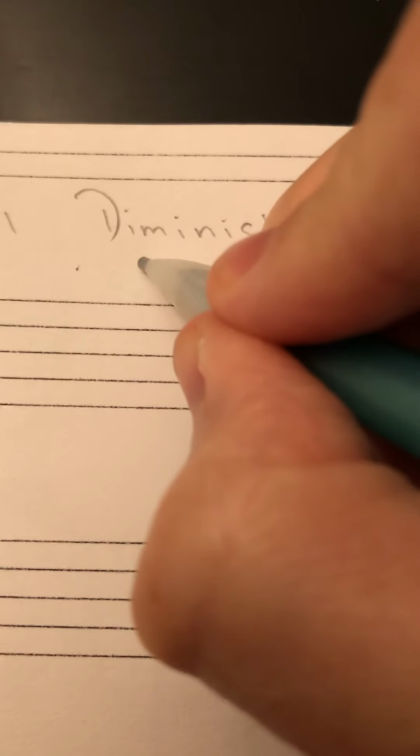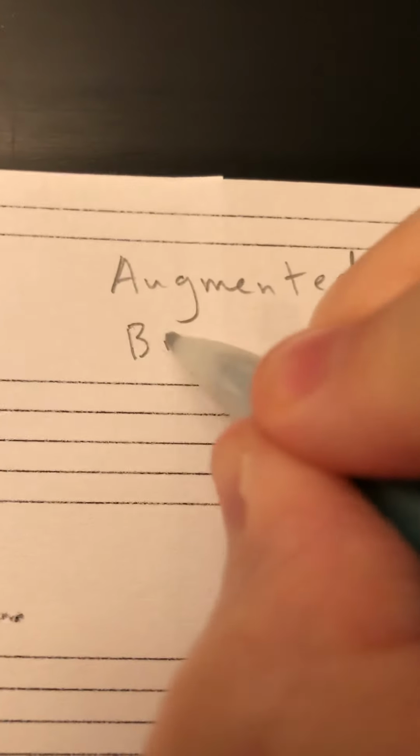Okay? Diminished. That word, in a very simple way, basically means smaller. Diminished means smaller. Augmented means bigger.